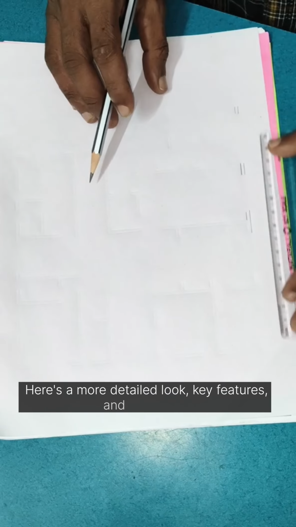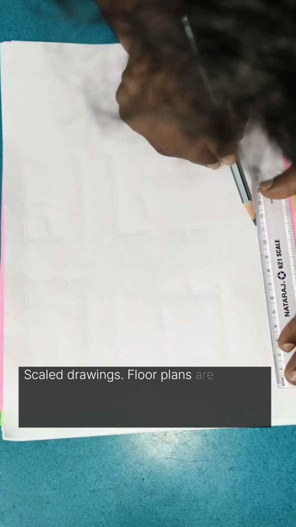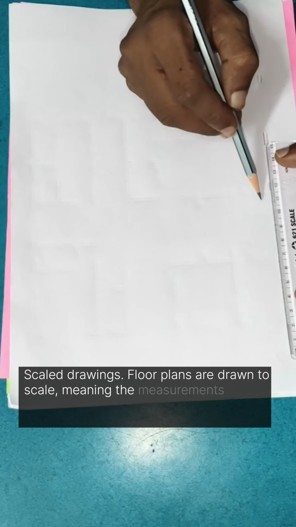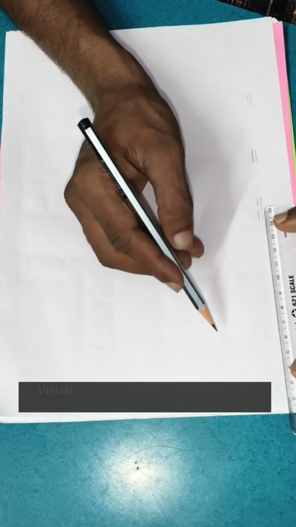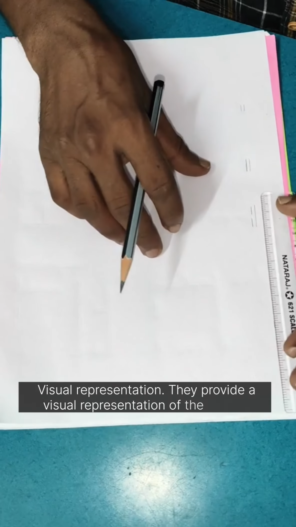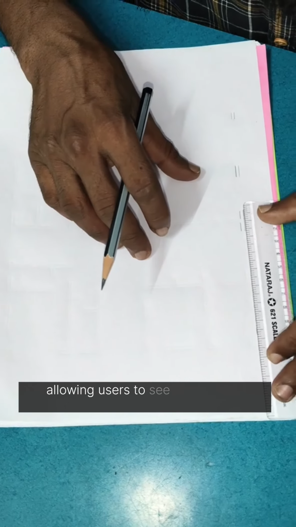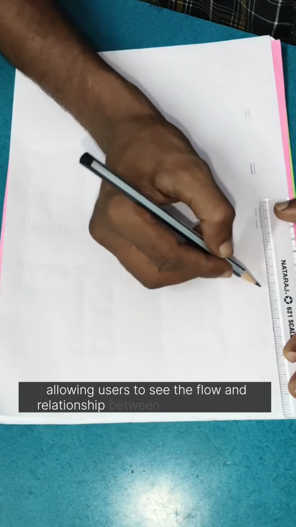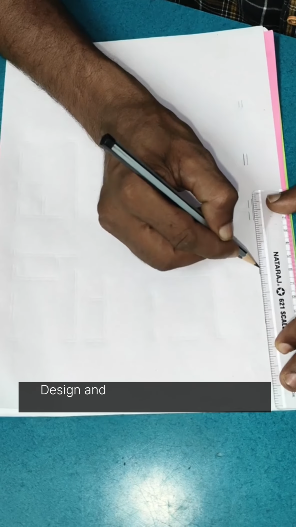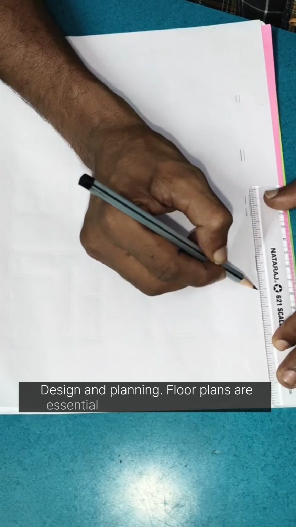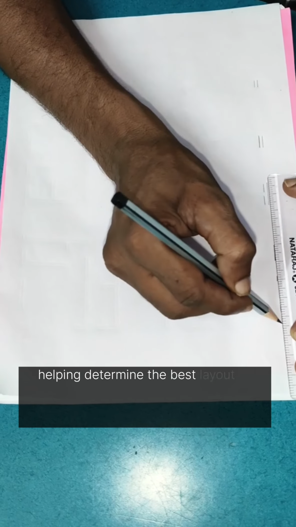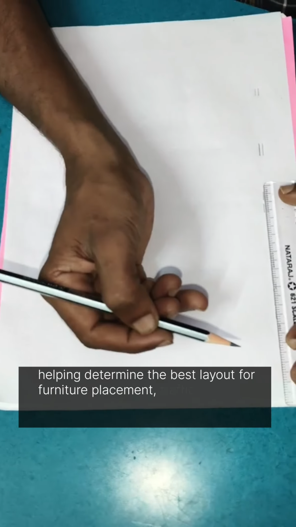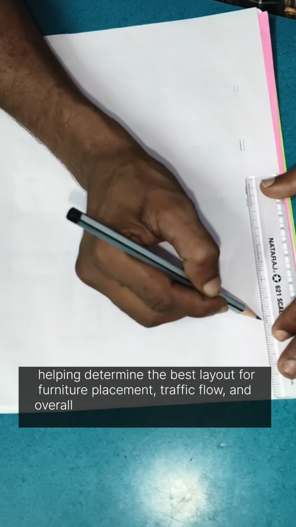Key features and purposes. Scaled drawings. Floor plans are drawn to scale, meaning the measurements on the plan accurately reflect the dimensions of the real space. Visual representation. They provide a visual representation of the layout, allowing users to see the flow and relationship between different areas. Design and planning. Floor plans are essential for design and planning, helping determine the best layout for furniture placement, traffic flow, and overall functionality.